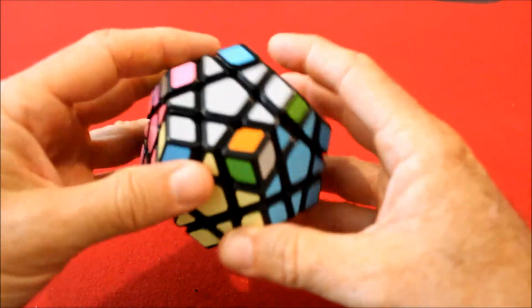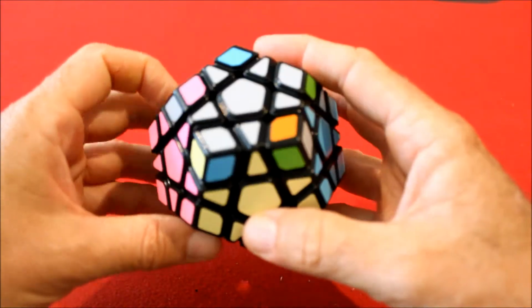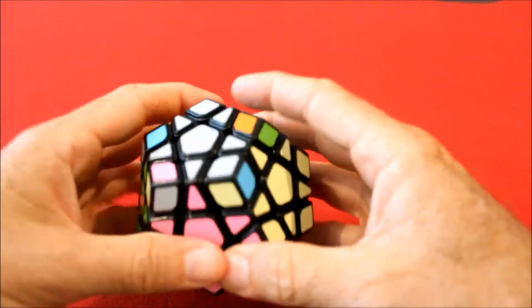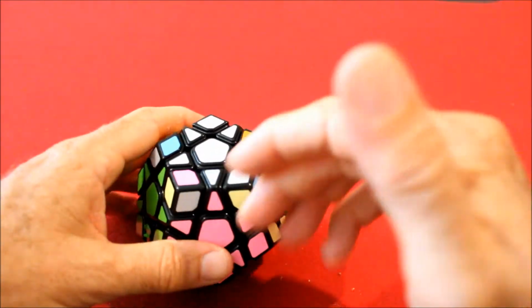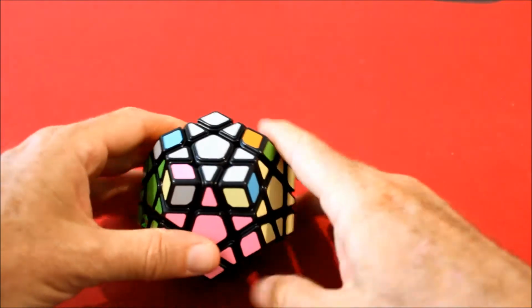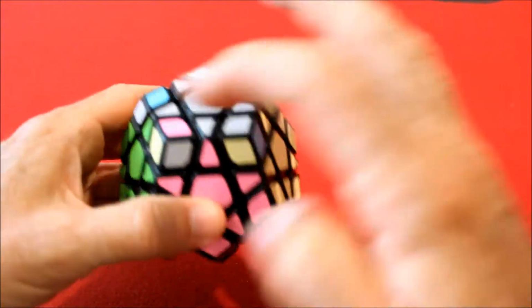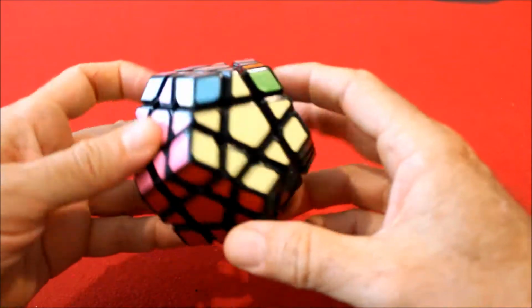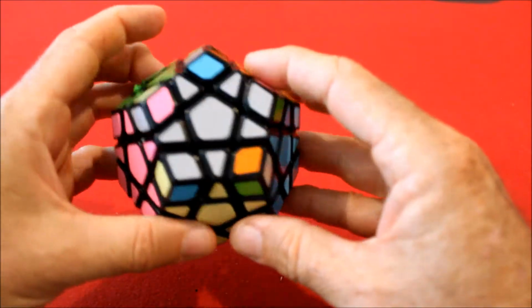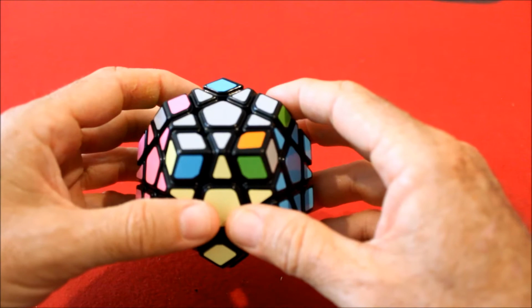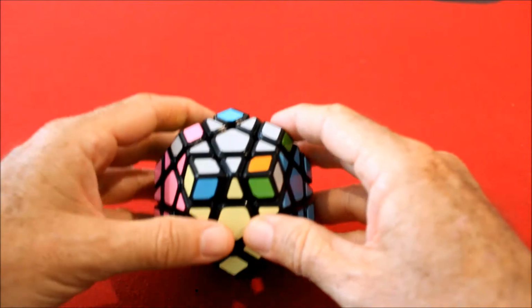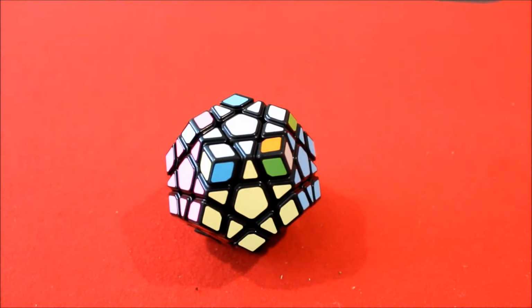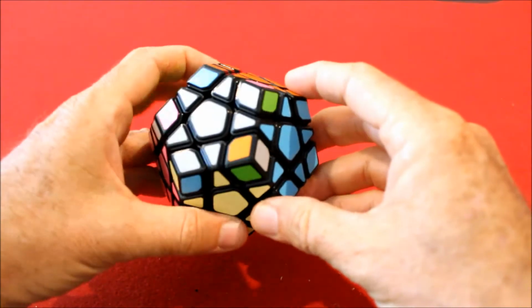And if there's any situation that I forgot to say, just do that algorithm from any situation you like, and it won't take long until they're all correct. So the edges are now done. The next step is to orient the top corners. Okay, next let's orient the top corners.